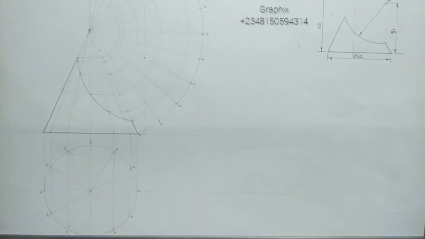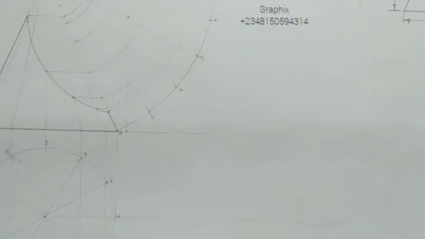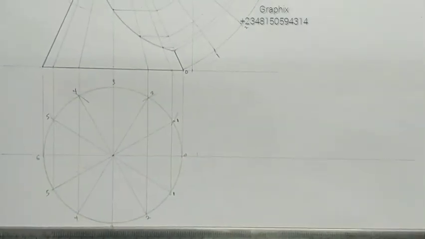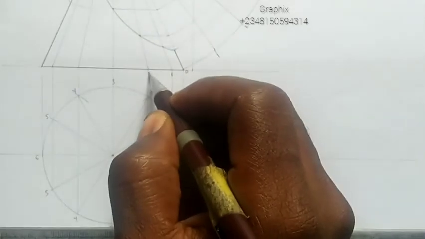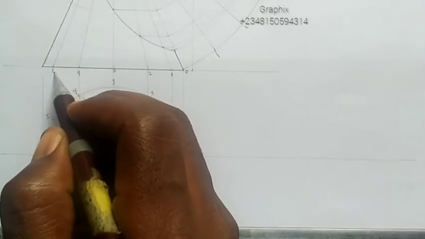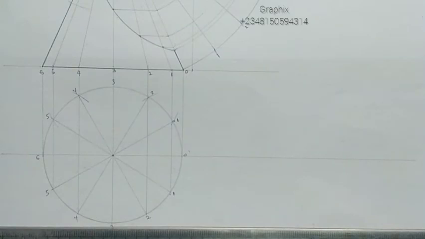If you observe my circle here, you recall that this is 0, this line is line 1, this line is line 2, this other line is 3, this other line is 4, this other line is 5, and this other line is 6, right? So let's see how it goes.